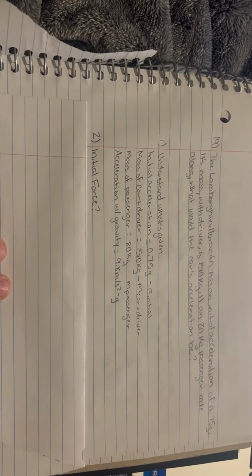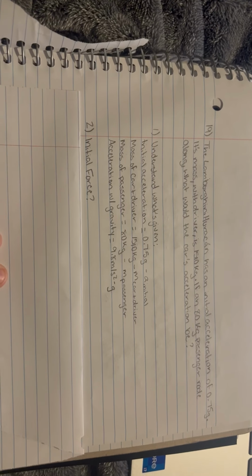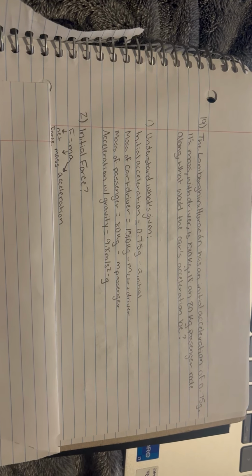Our second step is we will be finding the initial force. So in order to calculate force, it is going to be mass times acceleration. Our first step is just realizing what our initial acceleration is. And then G is 9.8 meters per second squared. So all we have to do is multiply those two numbers and we'll have 7.35 meters per second squared.